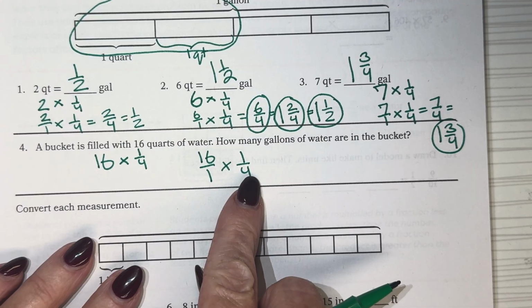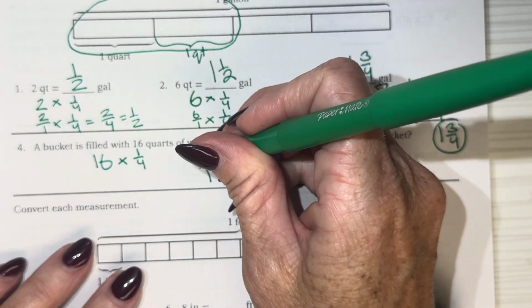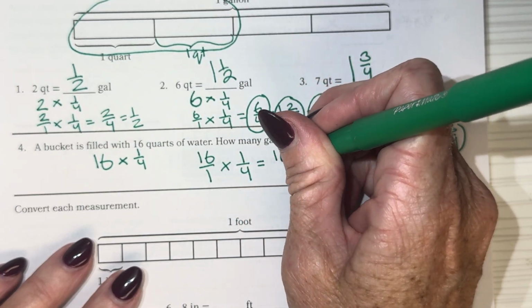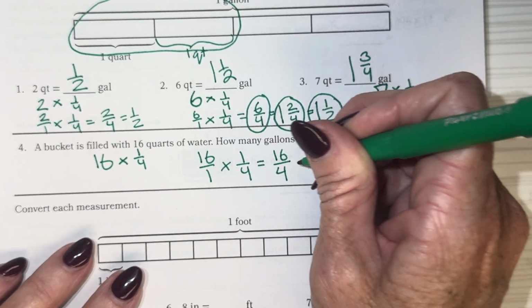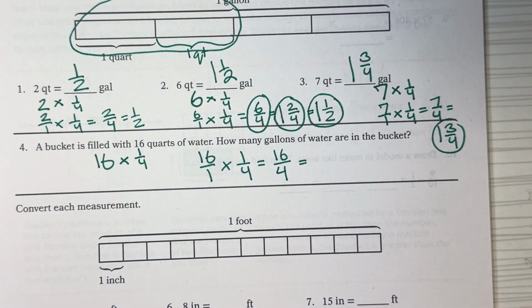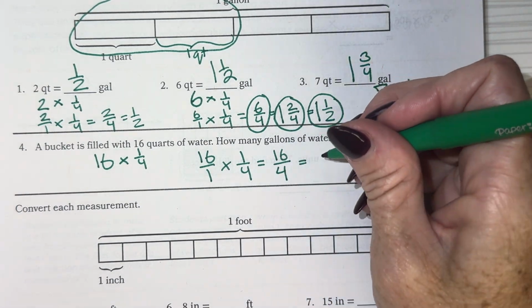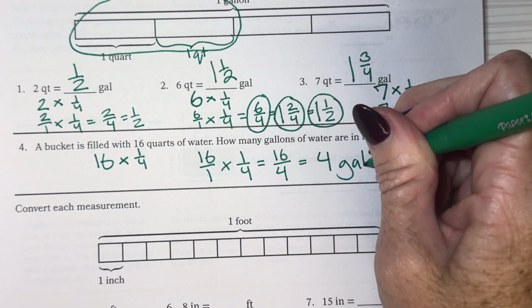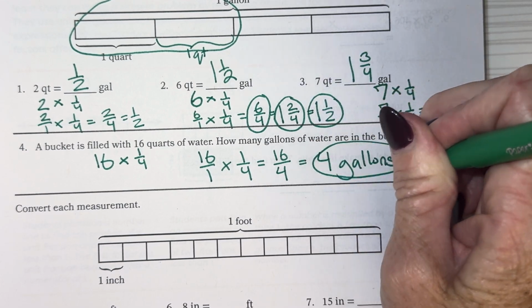And this is how I should set it up. And then we just go straight across. 16 times 1 is 16. 1 times 4 is 4. And this is clearly a greater than 1 or an improper fraction. So I would need to use division, and I would get 4 gallons. I'm going to get 4 gallons.